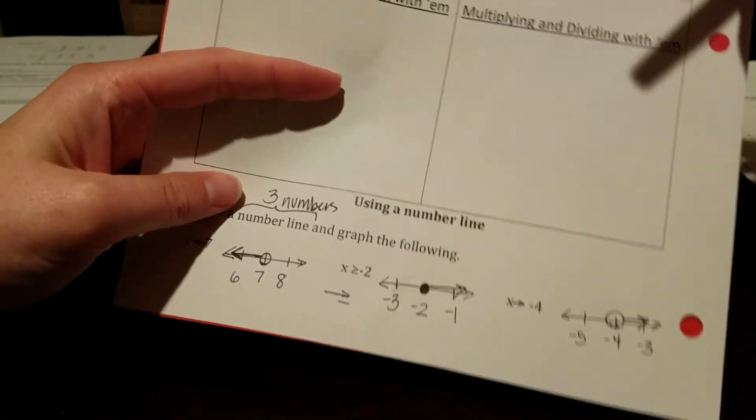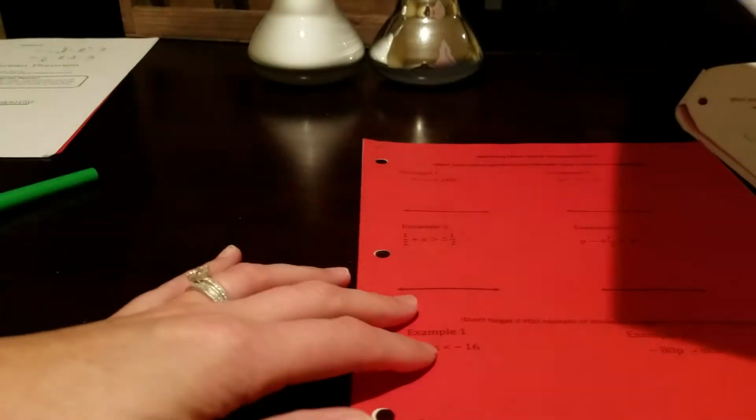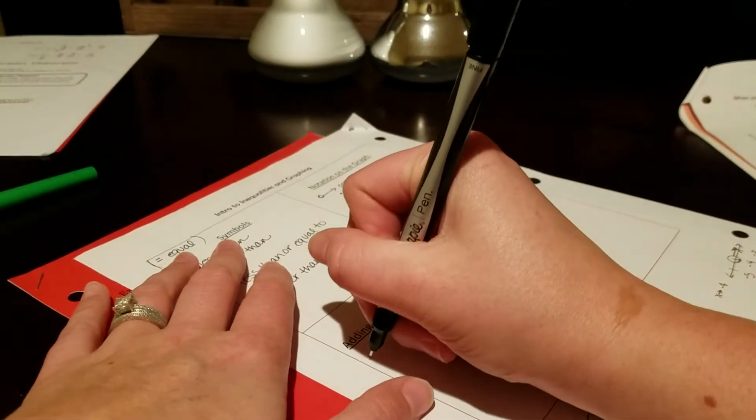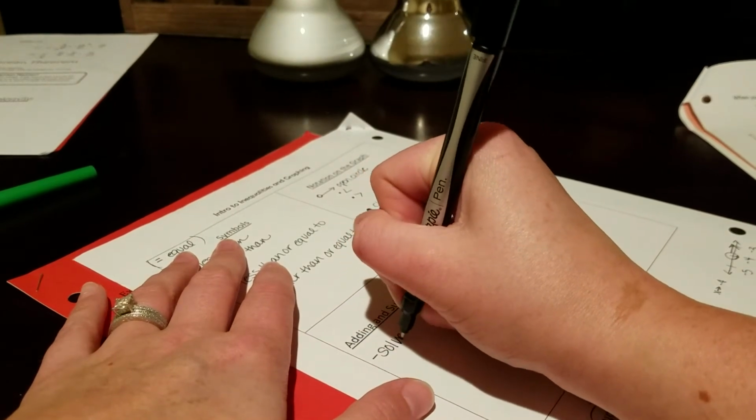Okay? So, the next thing is going to be talking about working with inequalities. So adding and subtracting with them, basically your steps are solve like an equation.